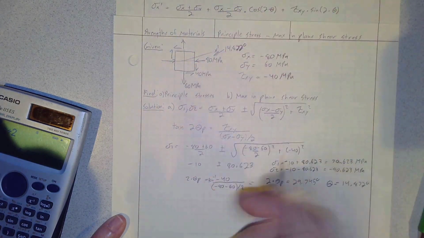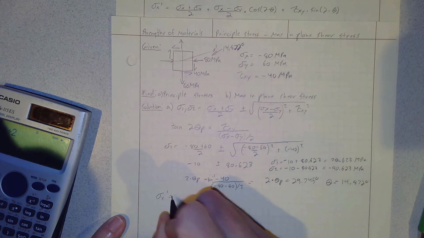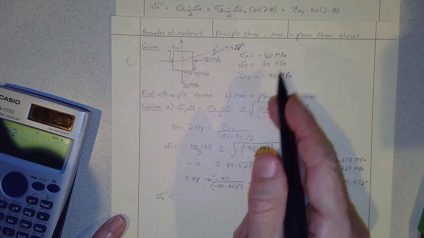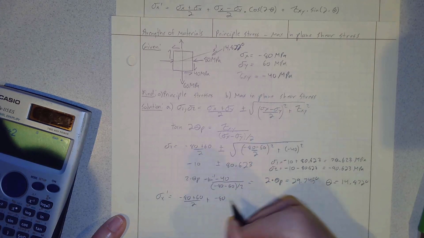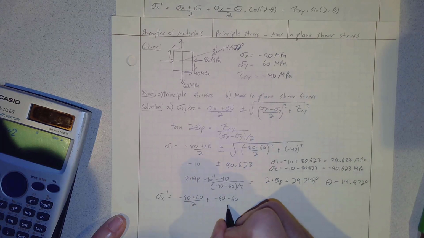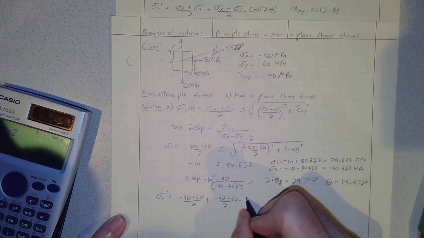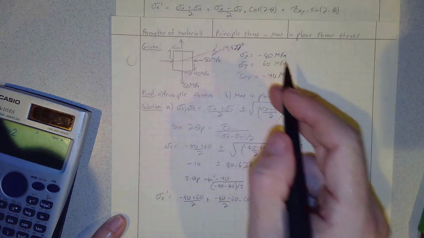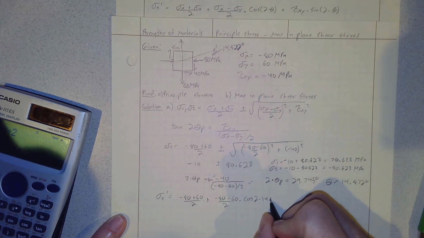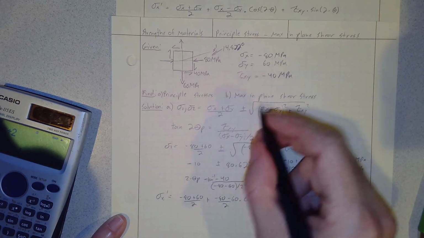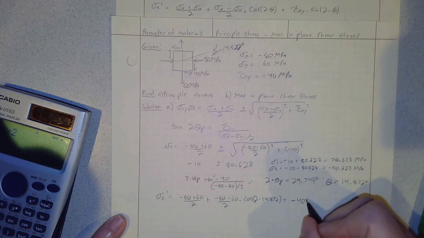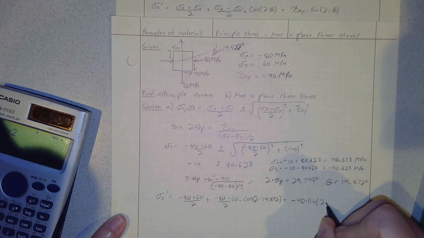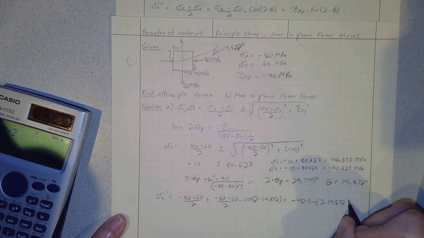Okay, so the equation is sigma x prime is equal to sigma x, so in our case that's minus 80, plus sigma y, that's 60, divided by 2, plus sigma x minus sigma y, that's negative 80 minus 60, divided by 2, times cosine of 2 times the angle we're looking to rotate, which in this case is 14.872 degrees, and then plus tau xy, which was negative 40, times sine of 2 times 14.872 degrees.